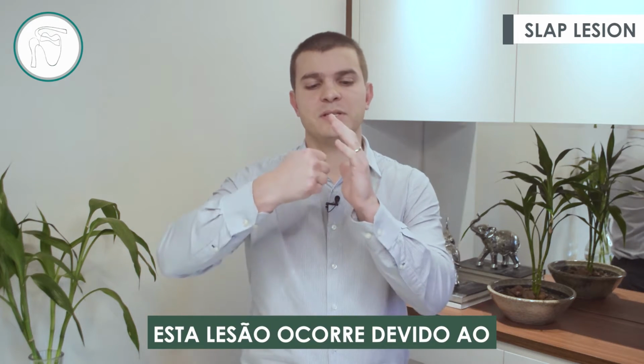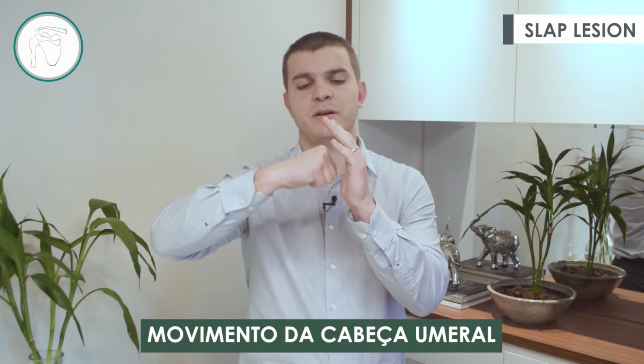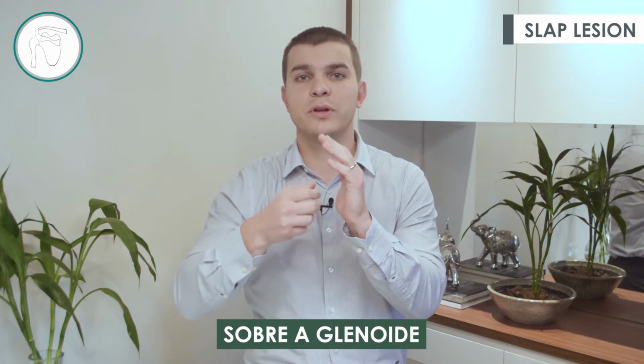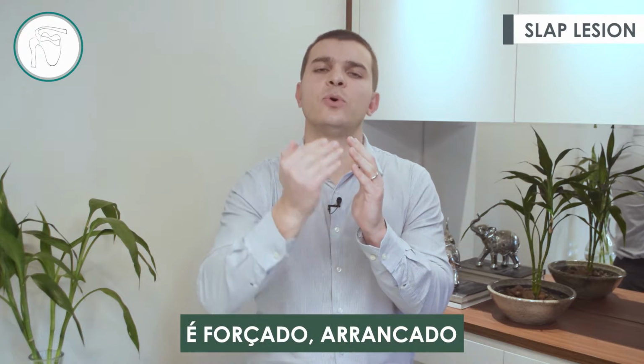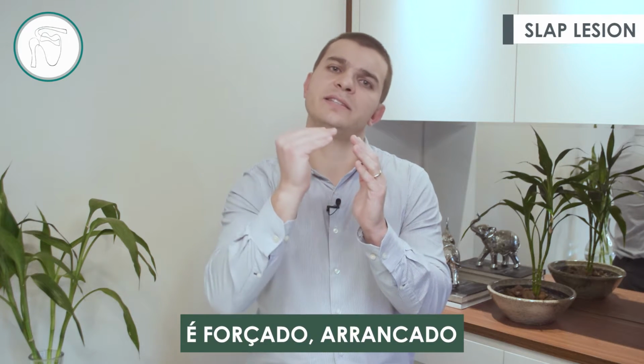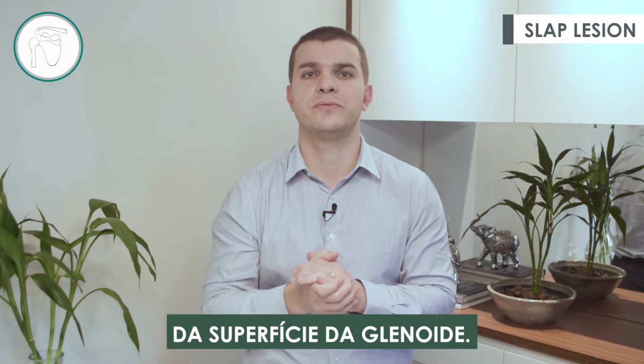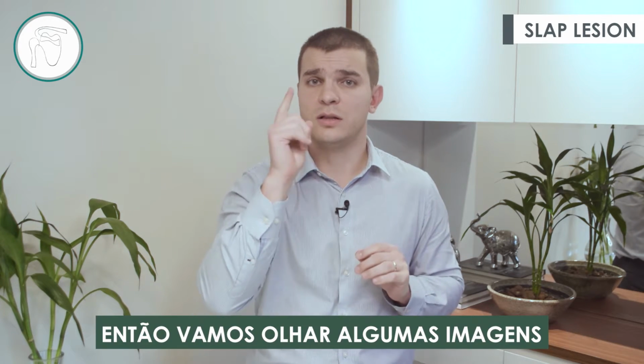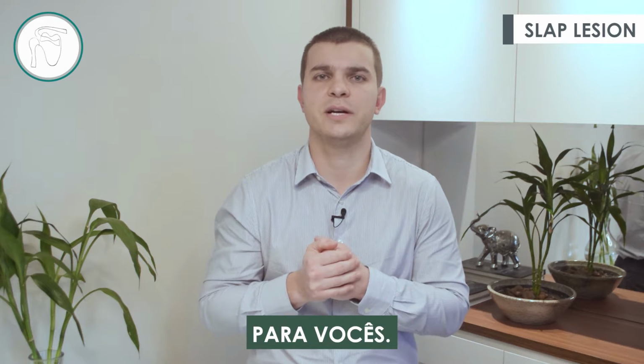This lesion happens due to the movement of the humeral head over the glenoid, and the labrum is forced to kind of unattach from the glenoid surface. So let's take a look at some images and hopefully this will clarify for you guys.